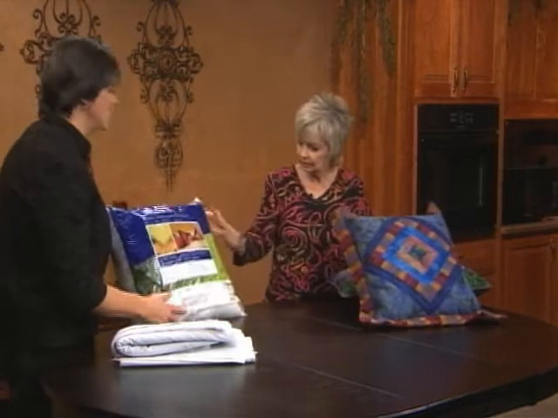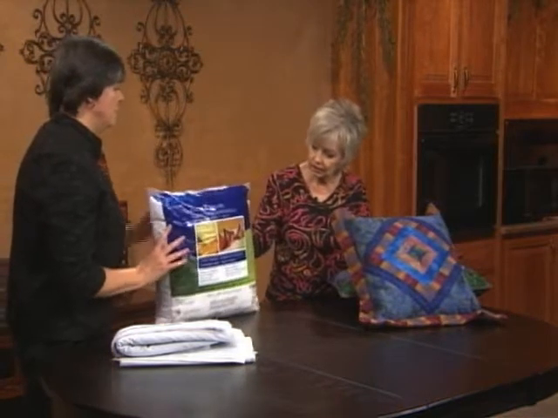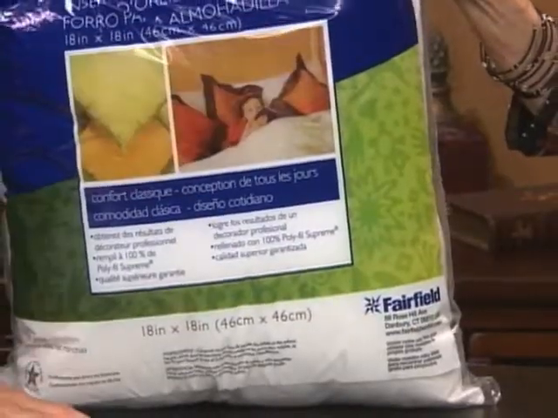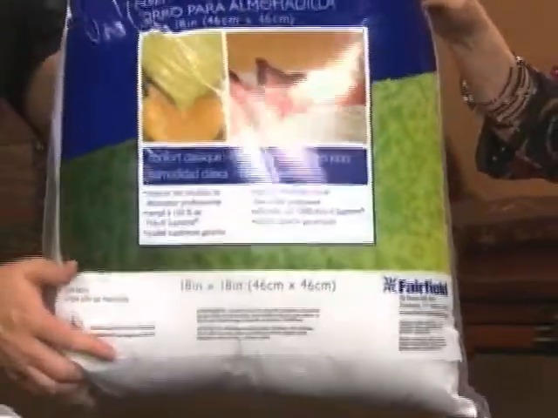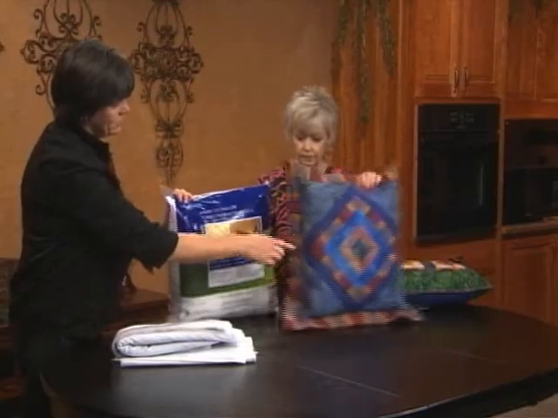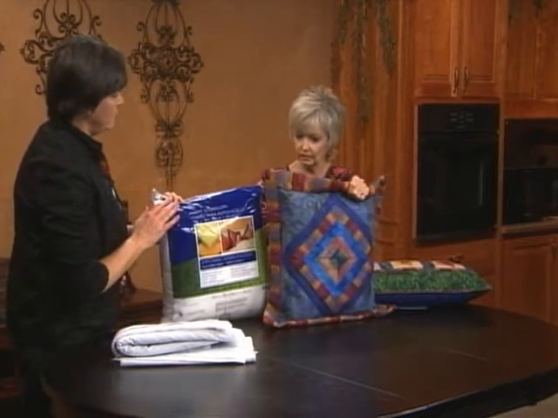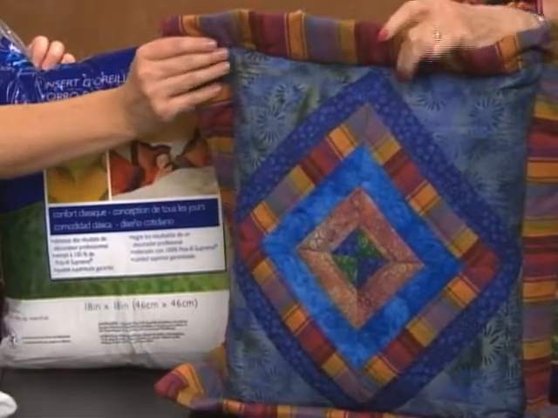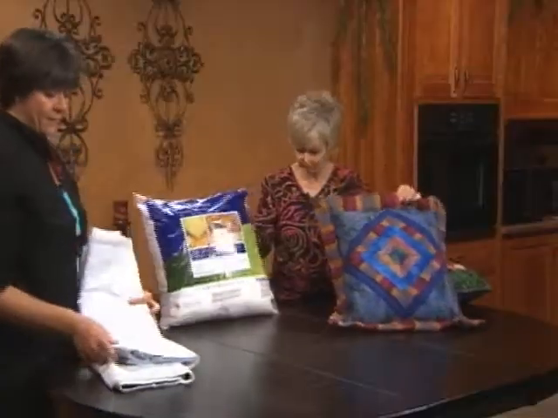Right, this is an 18-inch pillow form. You can get them everywhere. This is a polyester-filled pillow. That's what's in here. But we made it look bigger, because if you hold them up, you can see that this pillow looks larger than this pillow form because we've added this great flange. Now let me show you a little bit about that.